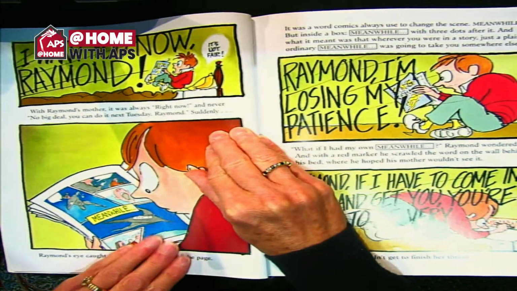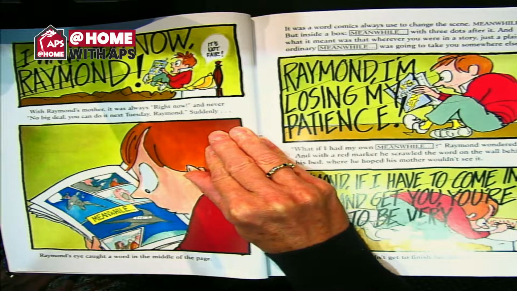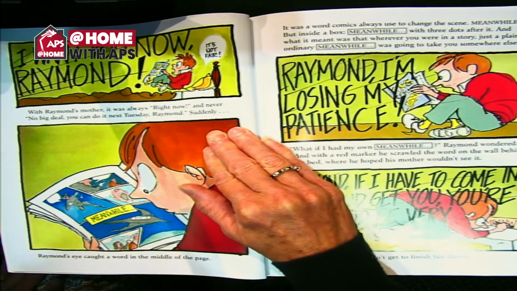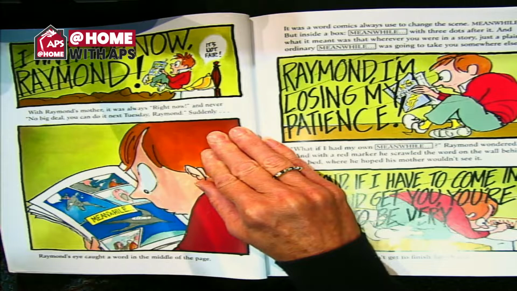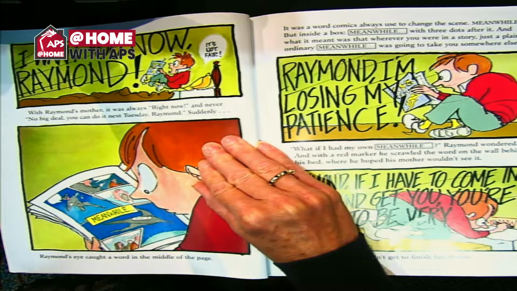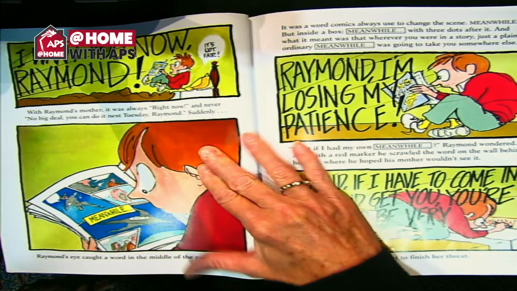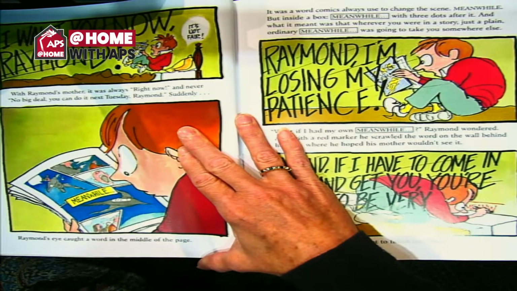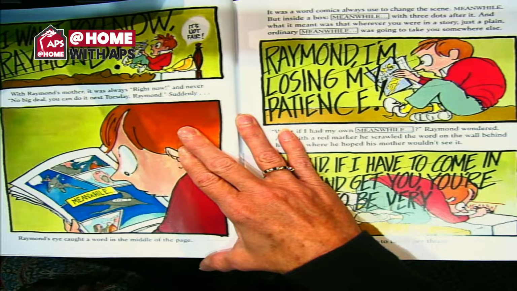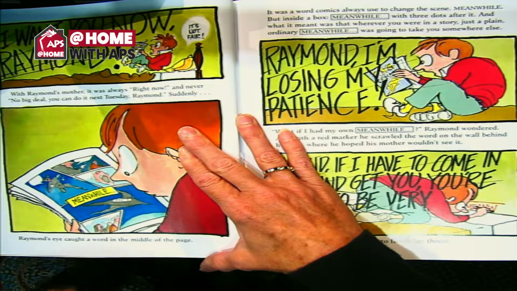"I want you now, Raymond." It's not fair. With Raymond's mother, it was always right now and never, "No big deal, you can do it next Tuesday, Raymond." Suddenly, Raymond's eye caught a word in the middle of the page.